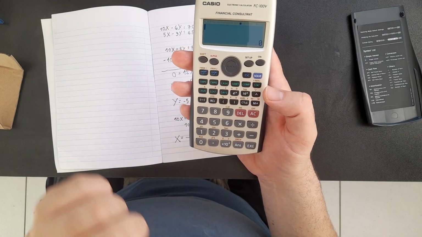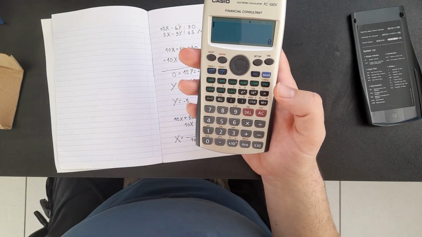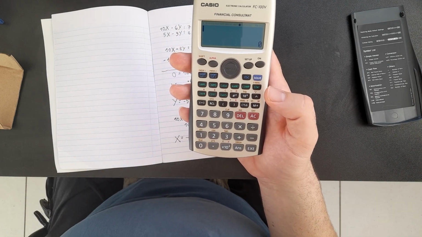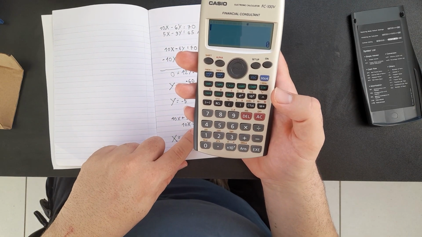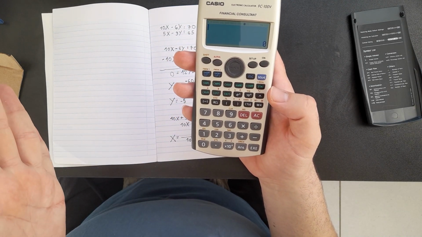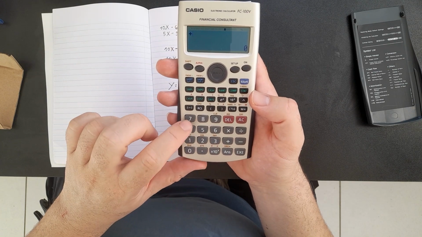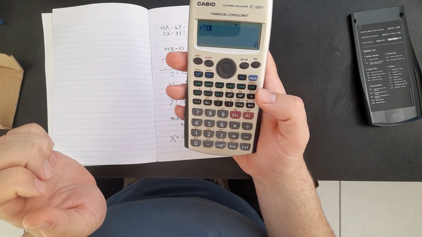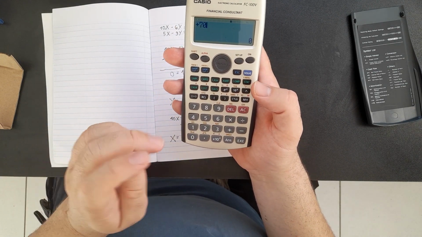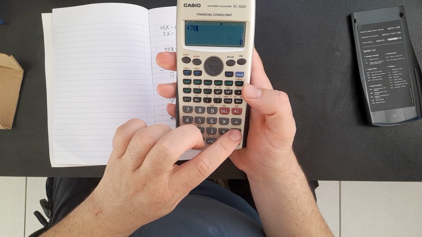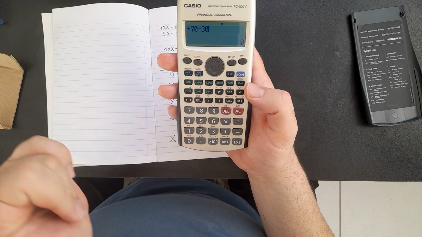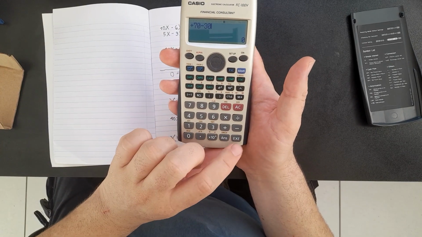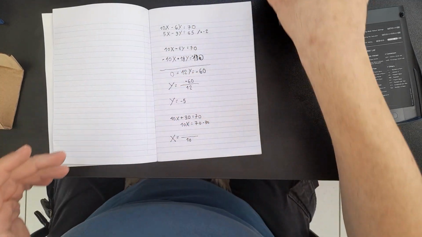So here we have plus 70 minus 30, and that has to be regular 40. Let's see, yes, and it's 40.